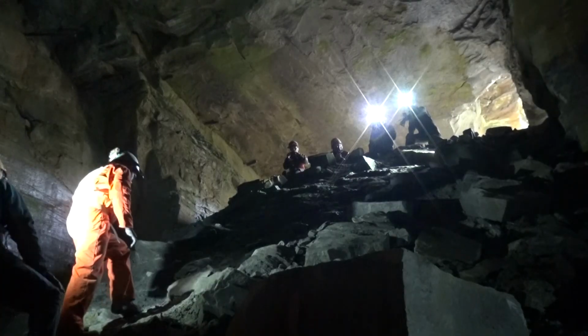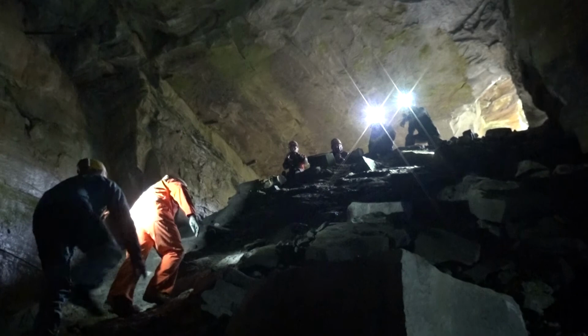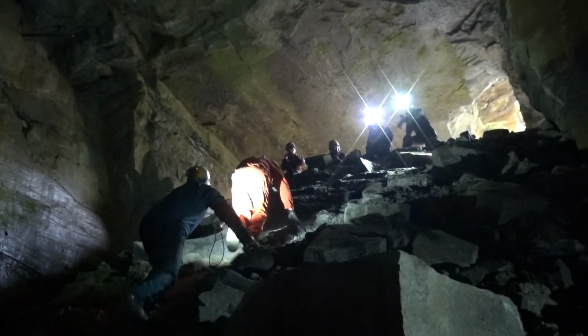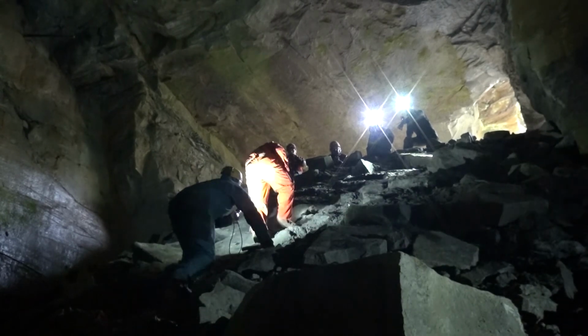And here we are, heading back towards daylight again, when we will smell the vegetation, and our eyes will have to adjust to the natural light outside.